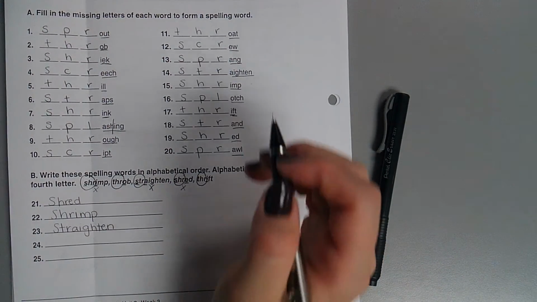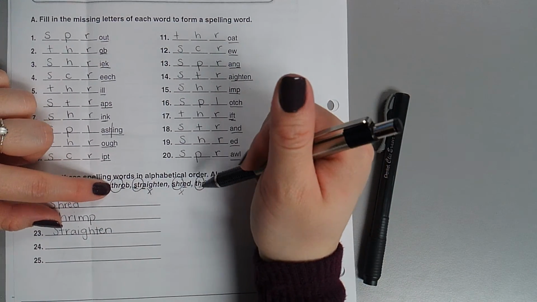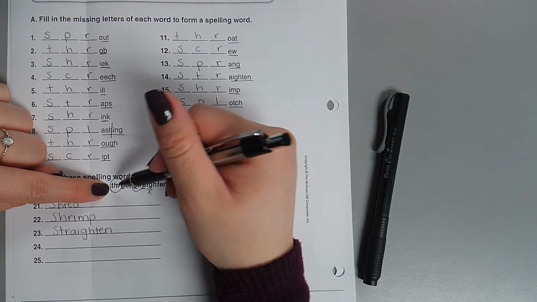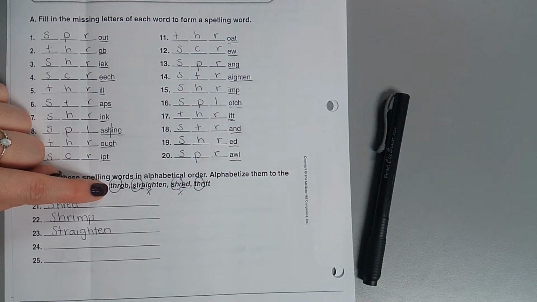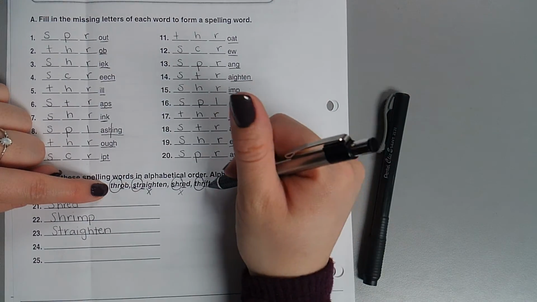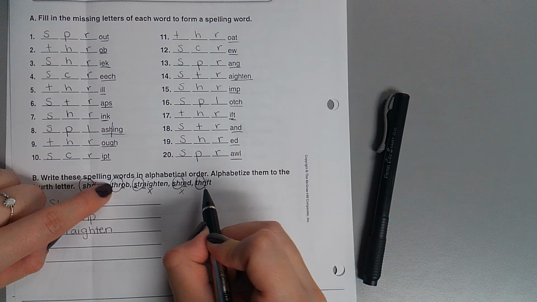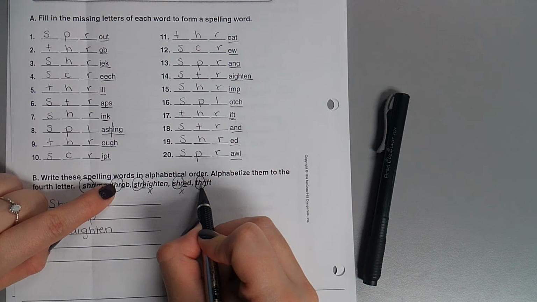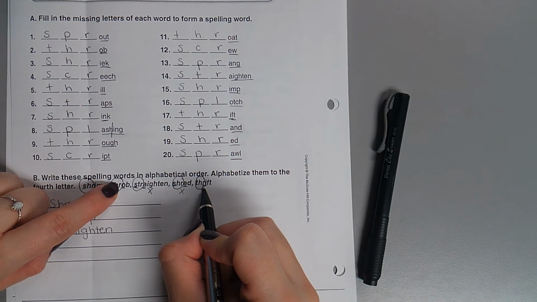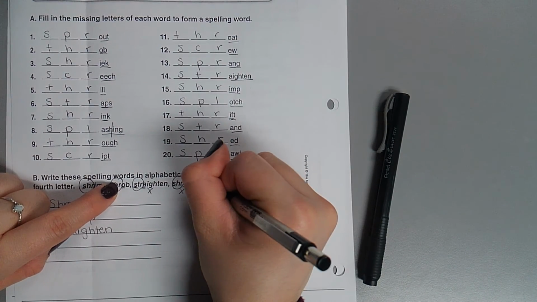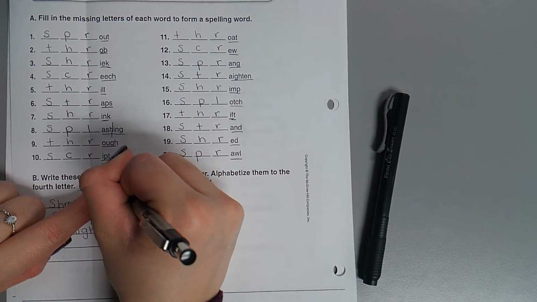Okay. So now let's go ahead and see the T words, which are our next in the alphabet. So we have throb and thrift. We can see that they both have T. They both have H next. They both have the letter R next. So we're going to go ahead and look at that fourth letter that we had underlined at the beginning.